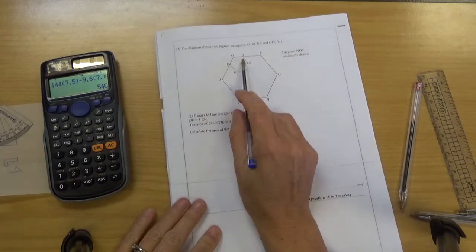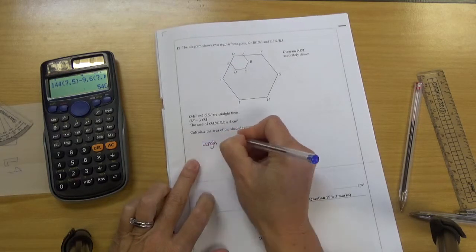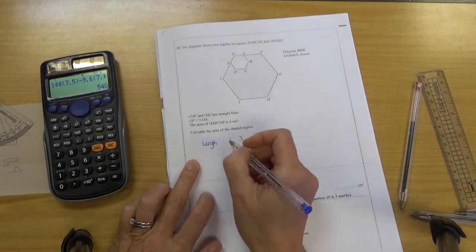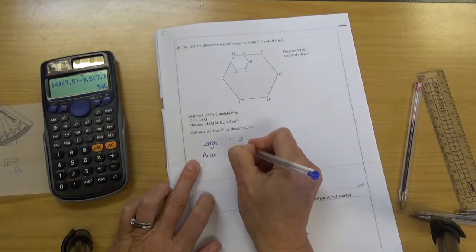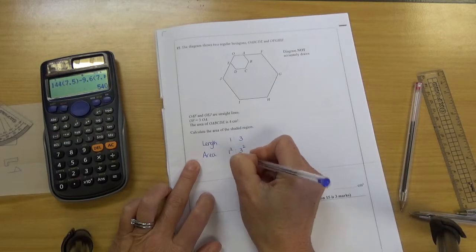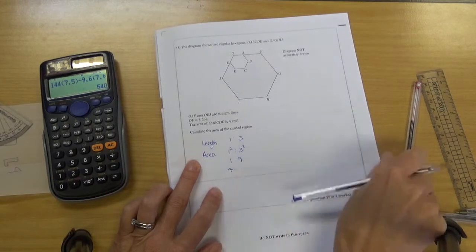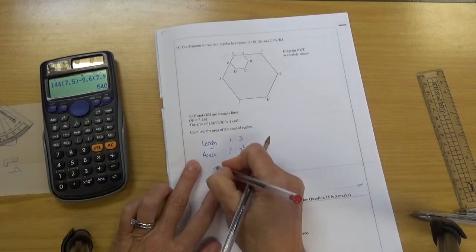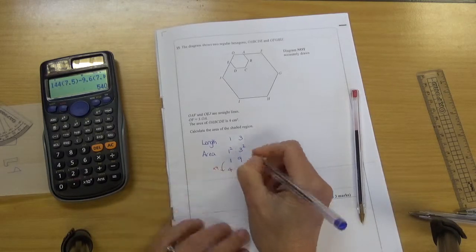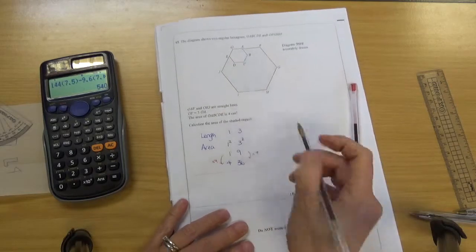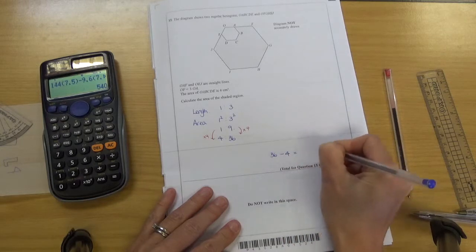So the length ratio is 1 to 3. So I know that the area is 1 squared to 3 squared, which is the same as 1 to 9. So this is 4. So this will be 36. But the shaded area doesn't include this original white bit. So 36 subtract that original 4 is 32.